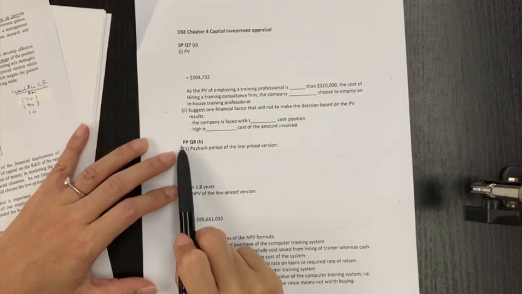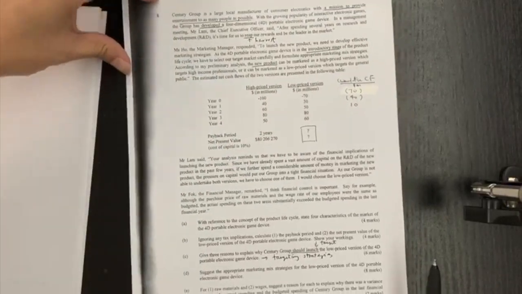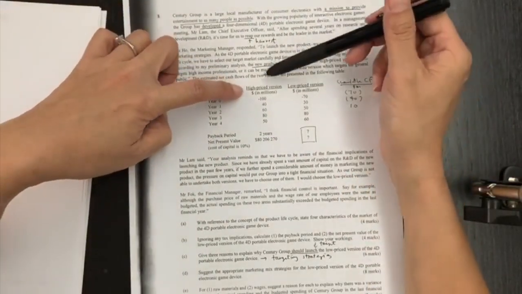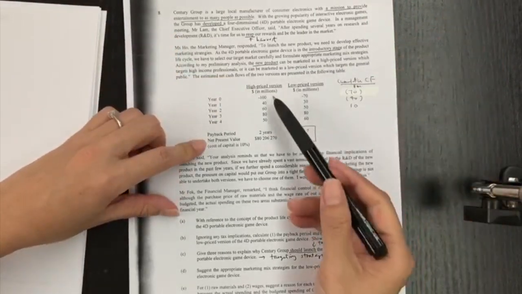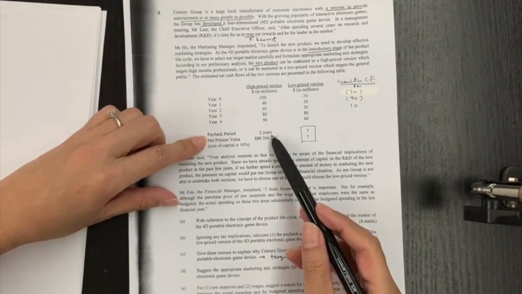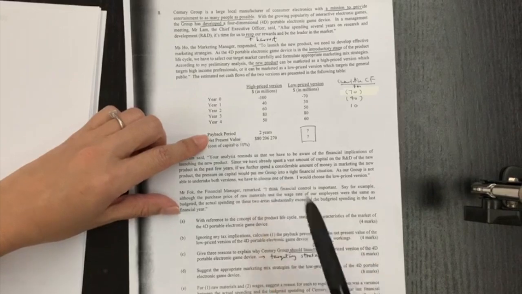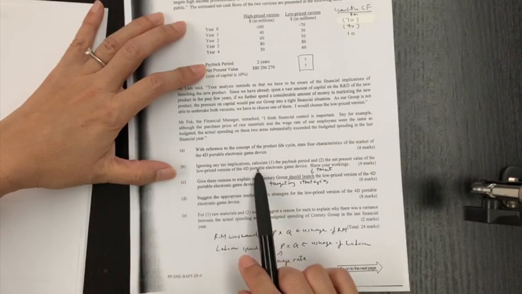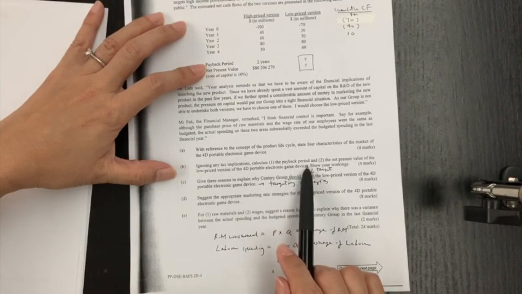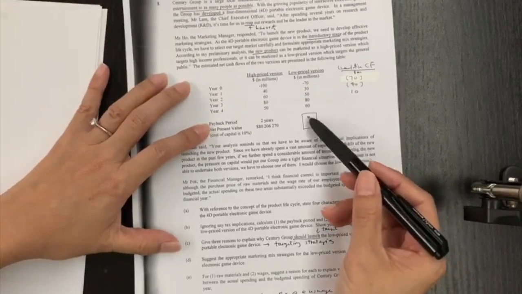So next we do the practice paper, which is question number 8. Here is the question. We have 2 products, one high-priced version and one low-priced version. For the high-priced version, we are already given the net present value and payback period. What do we have to calculate? In B here, we need to calculate number 1, the payback period, and also the net present value for the low-priced version. So we need to find these 2 question marks.